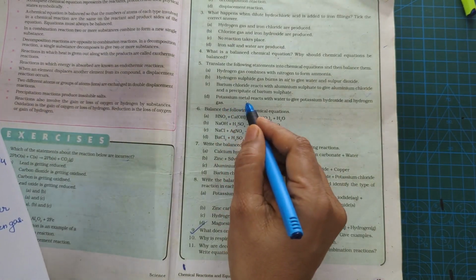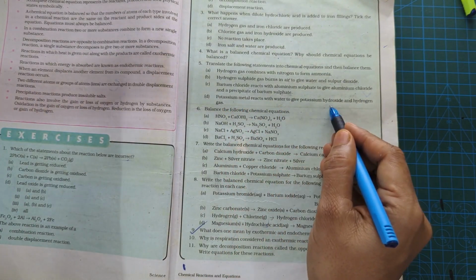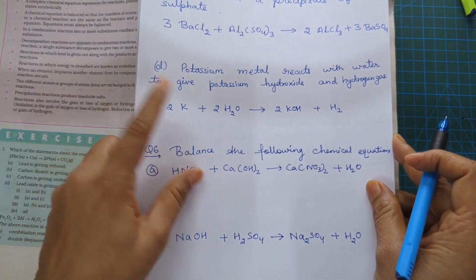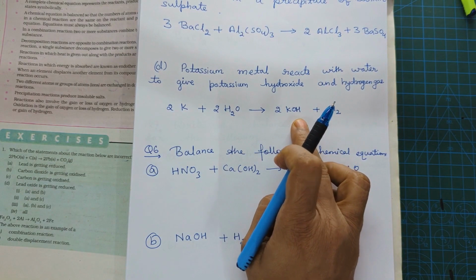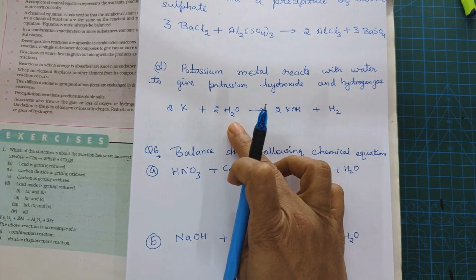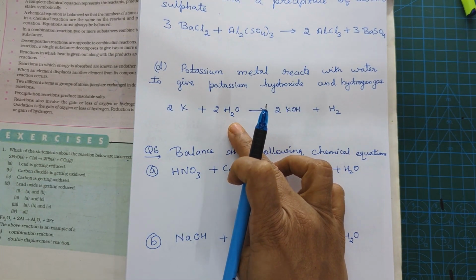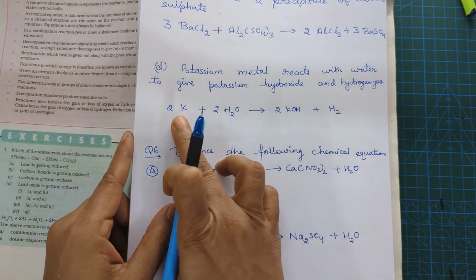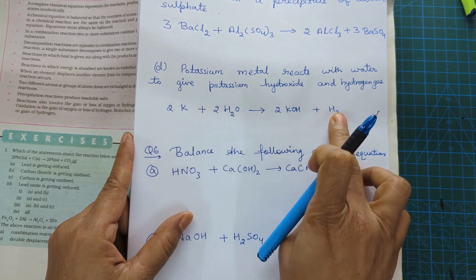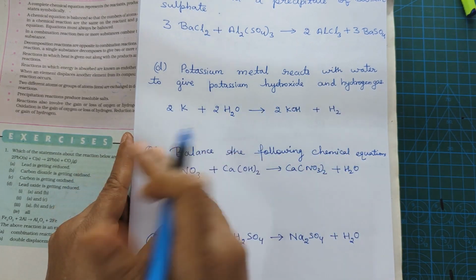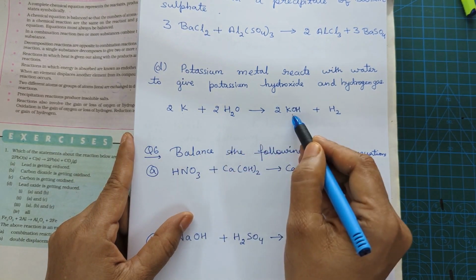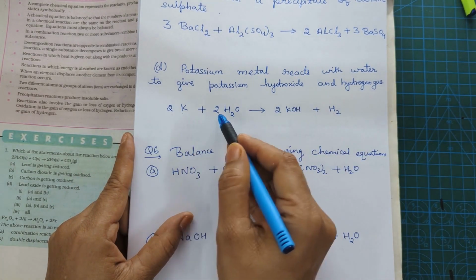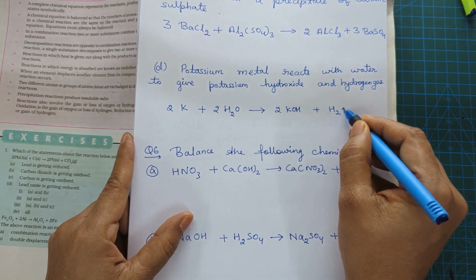Last one, potassium metal reacts with water, gives potassium hydroxide and hydrogen gas. A similar kind of reaction is done with sodium. Sodium also burns when it reacts with water, and it ultimately burns with explosion. So the same thing happens with potassium. This kind of reaction is also shown just before I started the textbook exercise question. So K plus H2O gives KOH and H2. So 2 of them here, single hydrogen gas.